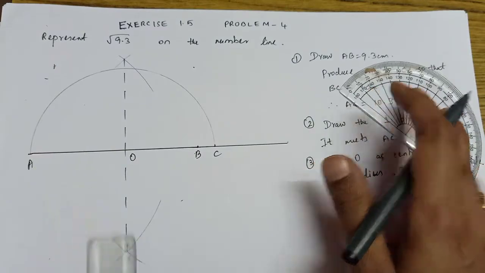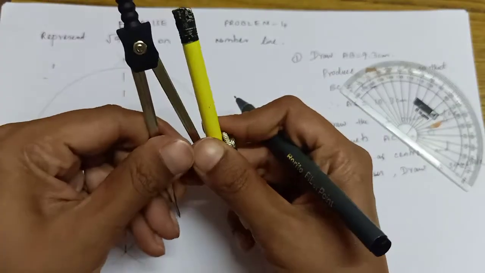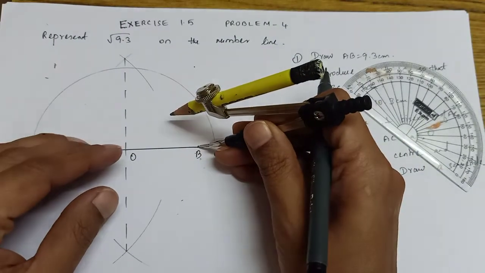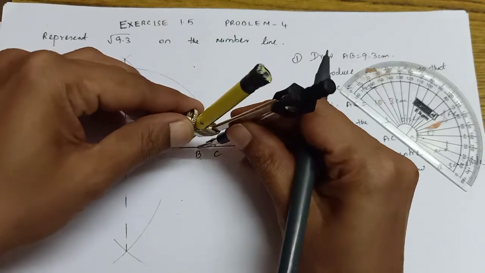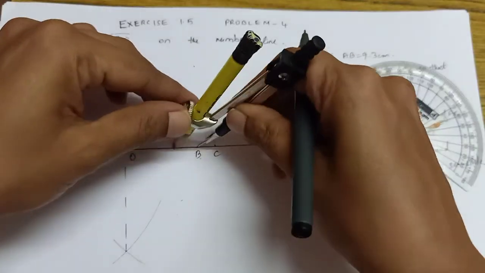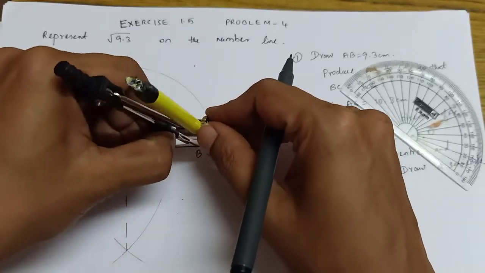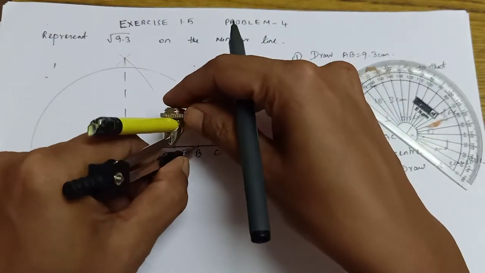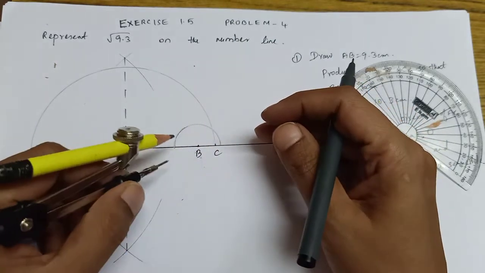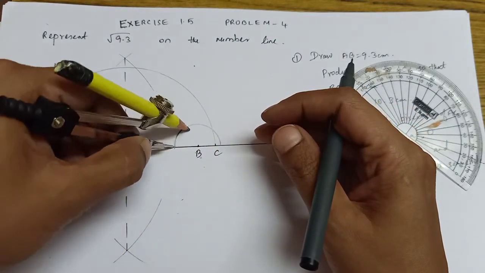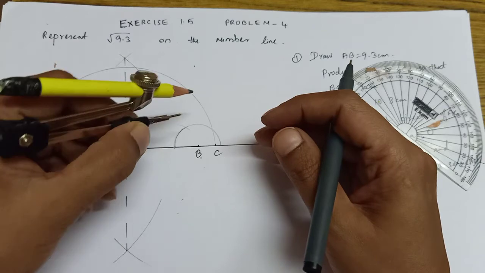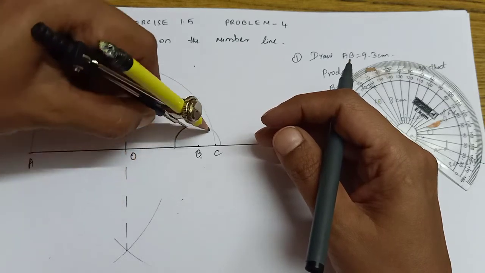The other way is to use a compass. For that, we have to draw a small arc here, a semicircle. With B as center, you have to draw a semicircle. Then, with the same radius, you cut one arc here and another arc here.